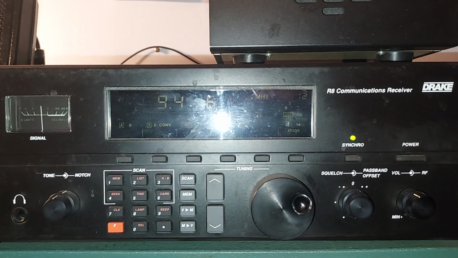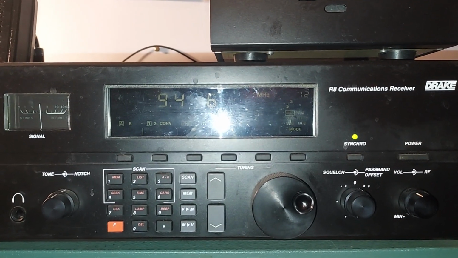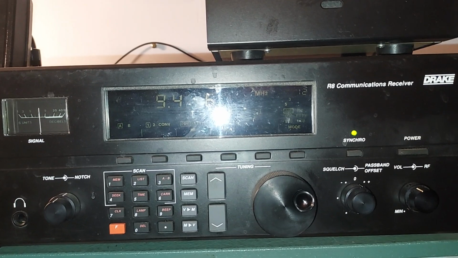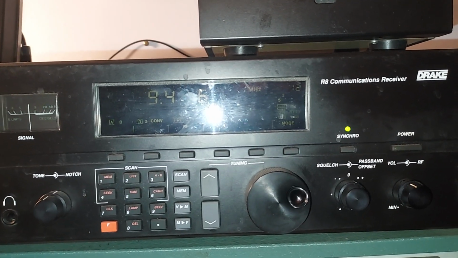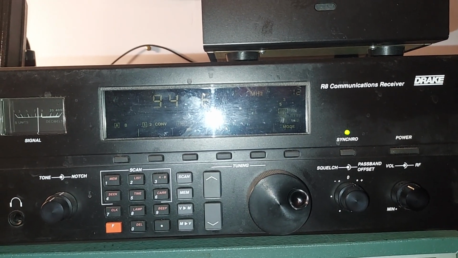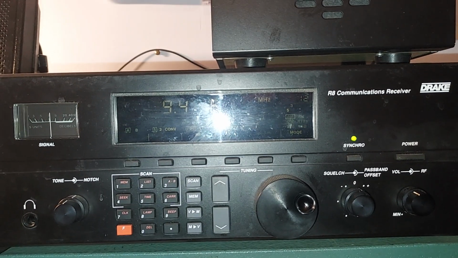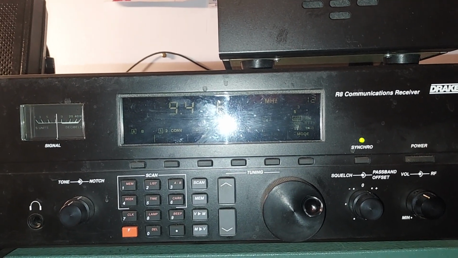Also, I wanted to swing back to the HFDL. There's a program that you can use to decode these HFDL packets. However, you'll have to pay for it. It's a paid program. It's not free like FL-Digi, and I'm on FSTD, so there's that.